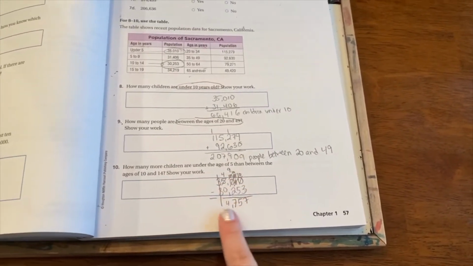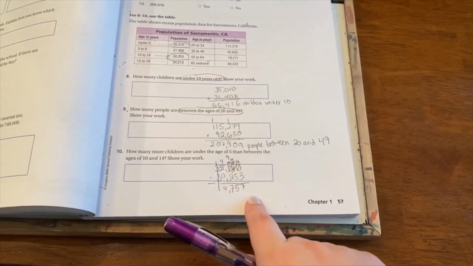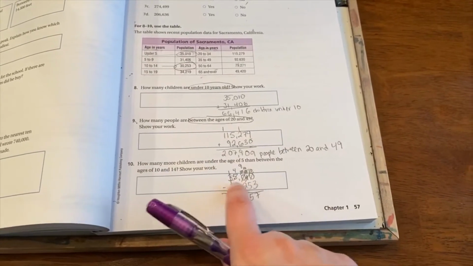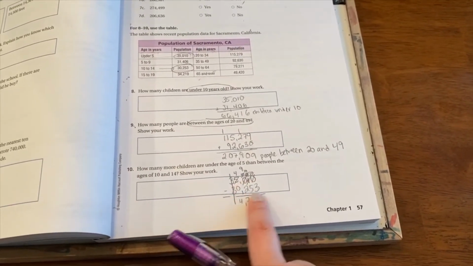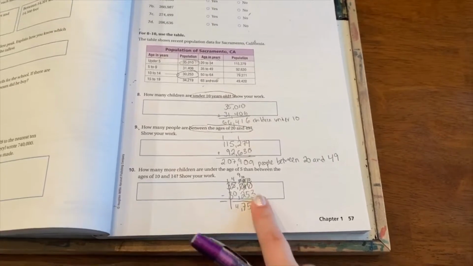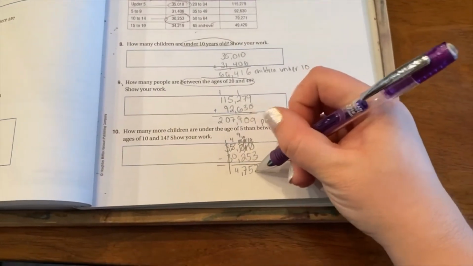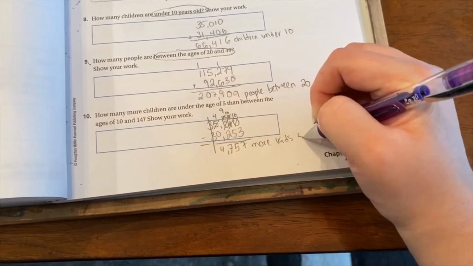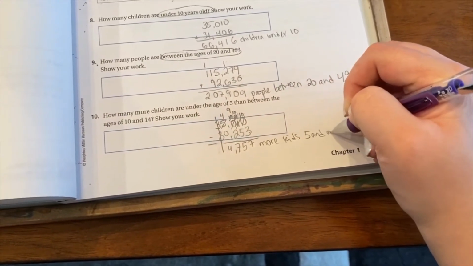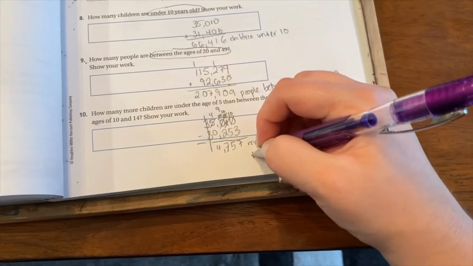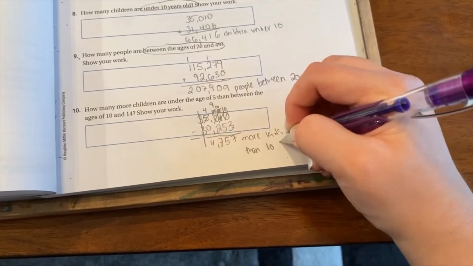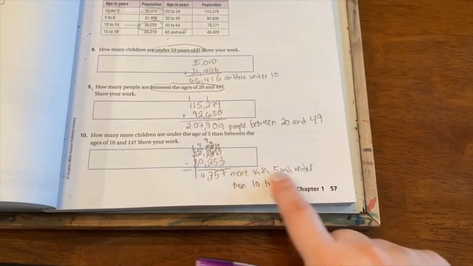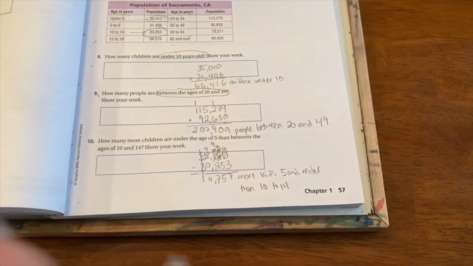Now again, if you got like 65,000 something, you were finding how many total kids there were. We're only trying to figure out how much more kids under 5 there are compared to the kids 10 to 14. So there are 4,757 more kids 5 and under than 10 to 14. That's how much bigger that younger group is compared to this group.